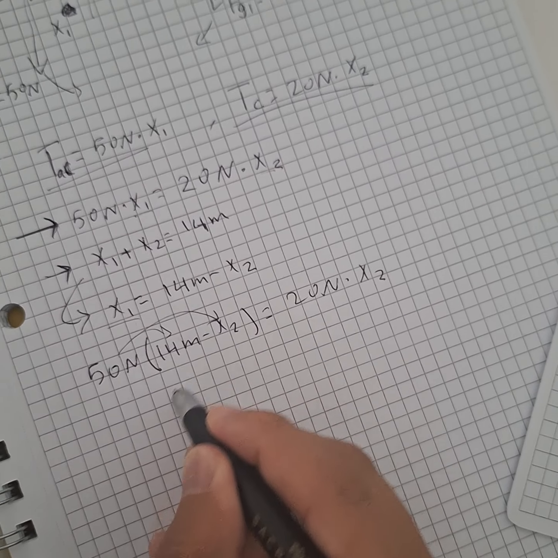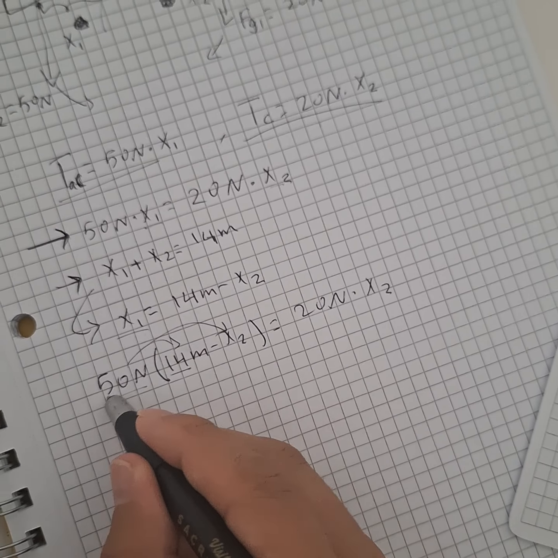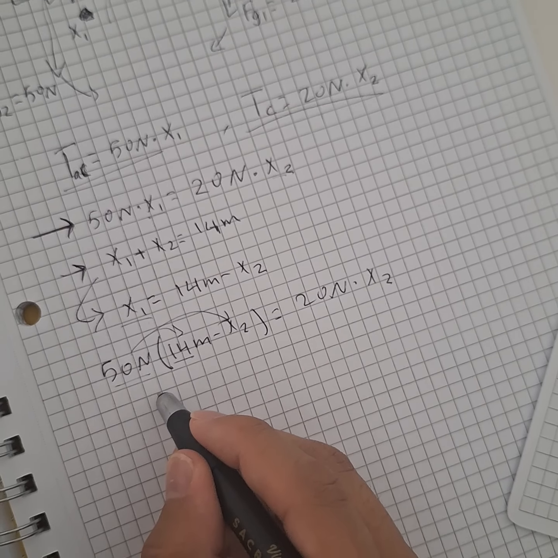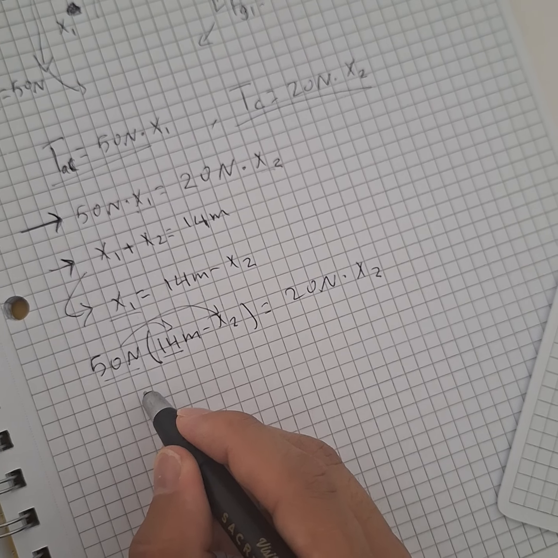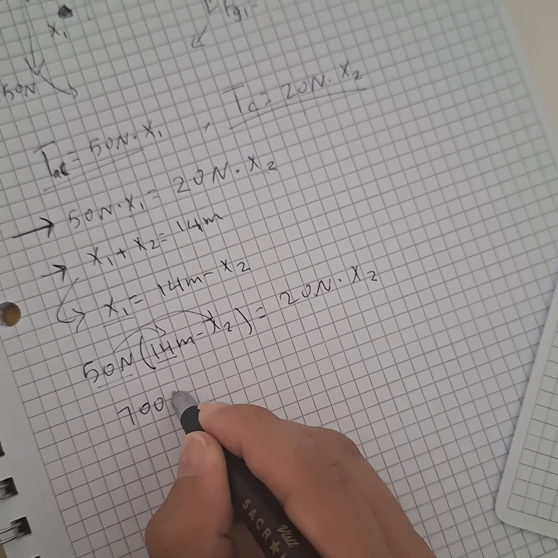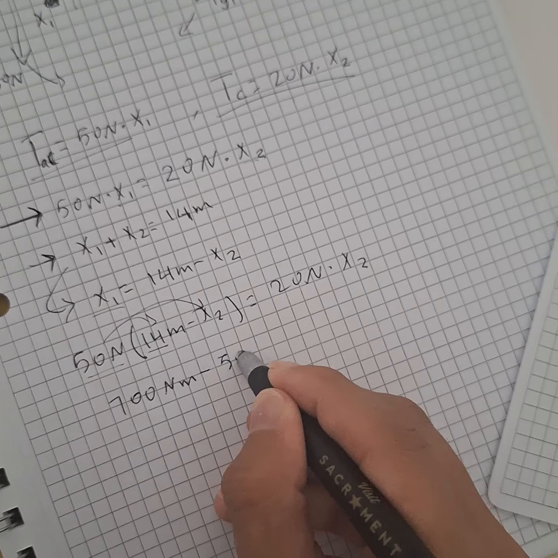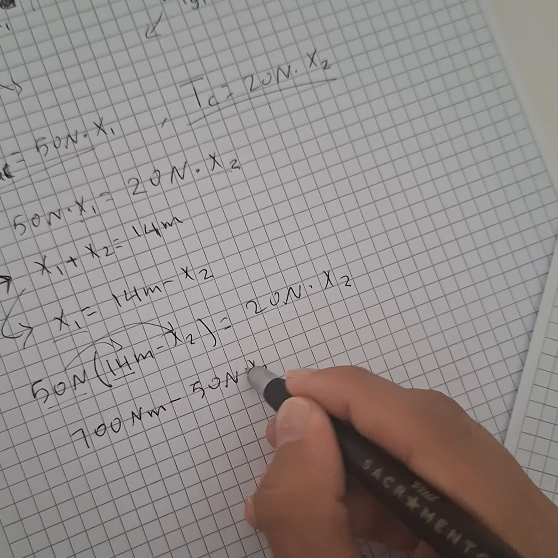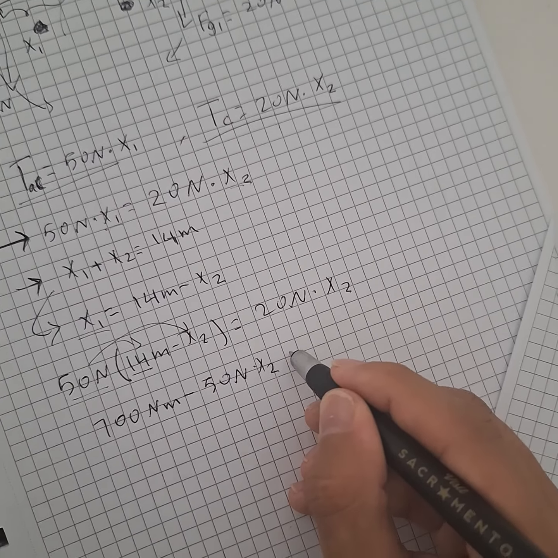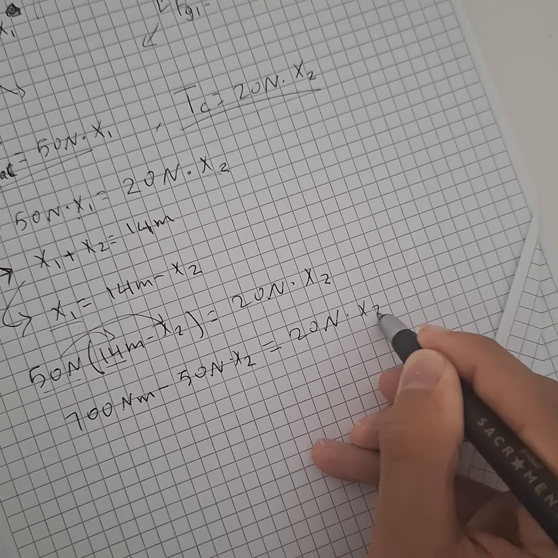We'll multiply inside our bracket. 50 times 14 is 700 Newton meters. 50 times x2 is minus 50 newtons x2, which is equal to 20 newtons times x2.